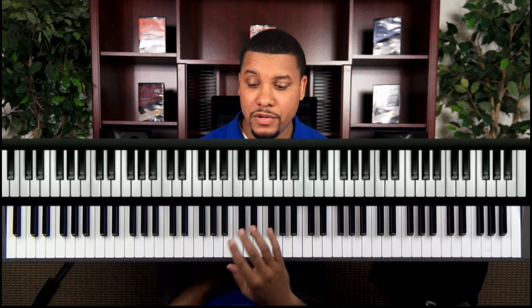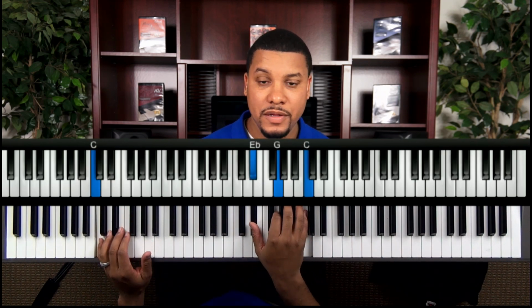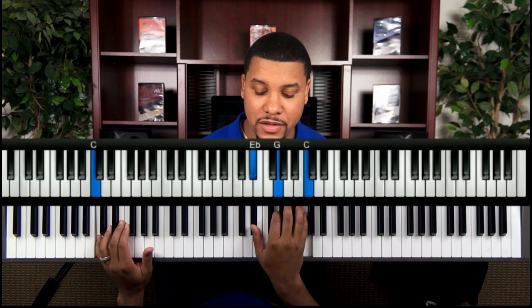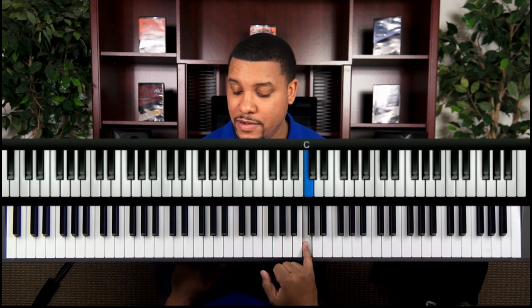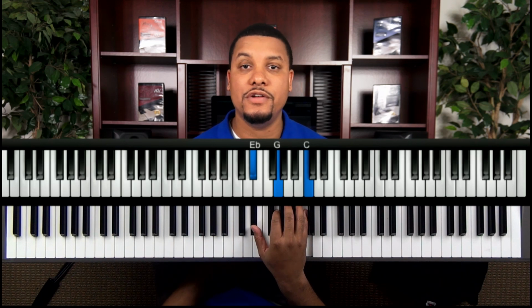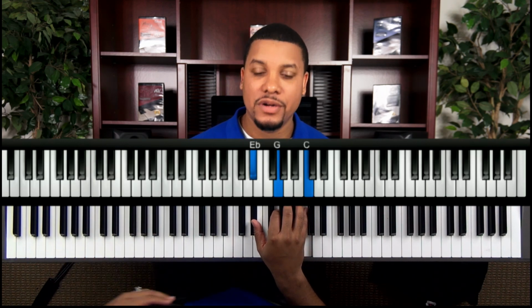So that's first inversion. So quick rule, put your pinky on the root note and then play all the other tones that relate to the chord. So you got your C, E flat, and G. So obviously if C is going to your pinky, what you got left is E flat and G. Those are the rest of the notes of the C minor chord, okay?